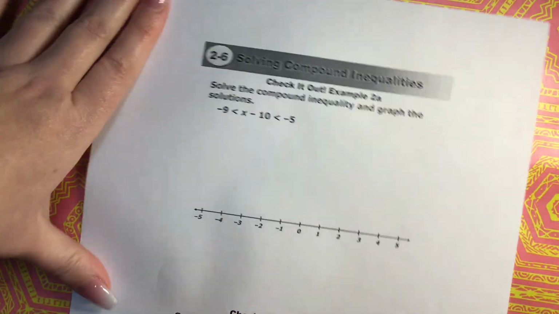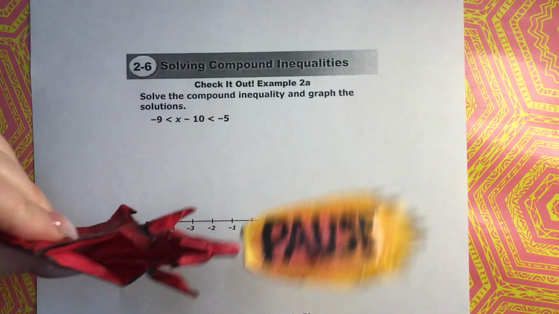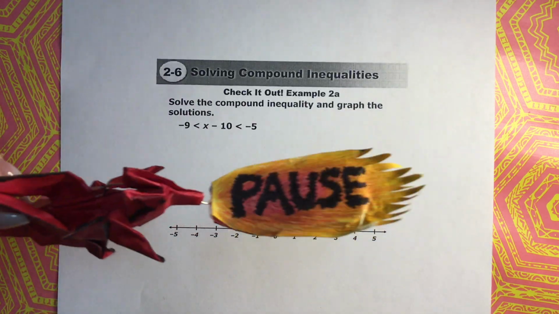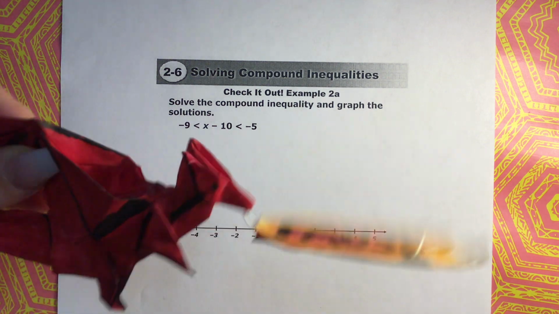All right. Now it is your turn, ladies and gentlemen, to check it out. For example, 2a and 2b. So here's my friend, the pause dragon, reminding you it's time to pause your device, work out those problems, and graph them. And then when you get done, press play, and we'll talk about the solutions. See you in a little bit.